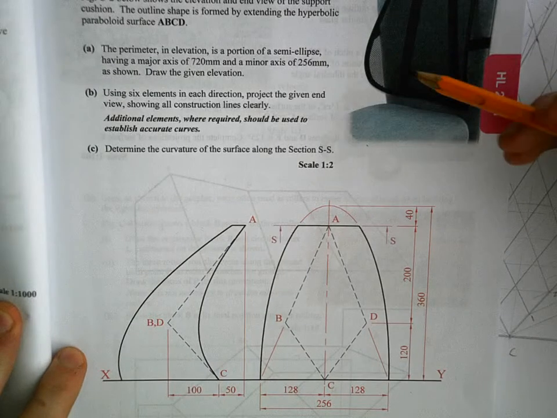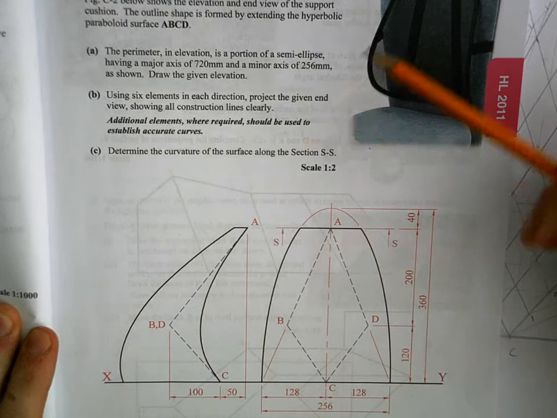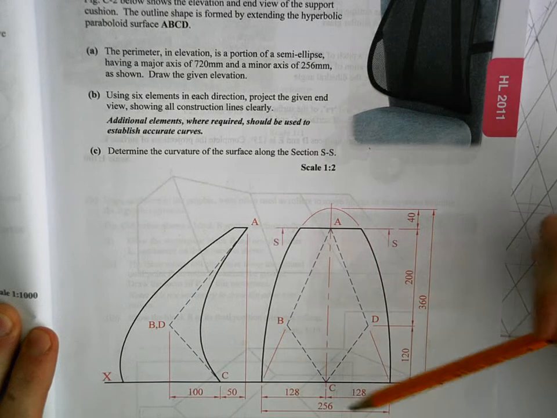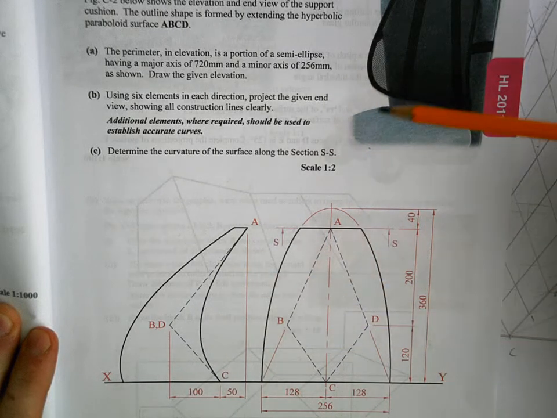Right, Andrew, this is the 2011 question. I'm just going to run through it really quickly. You're given basic measurements. You have to draw an elevation and end view of this car seat.